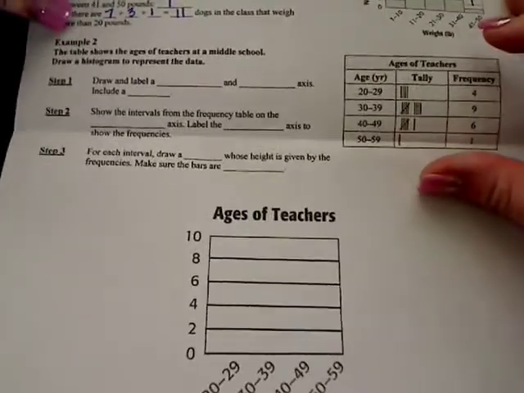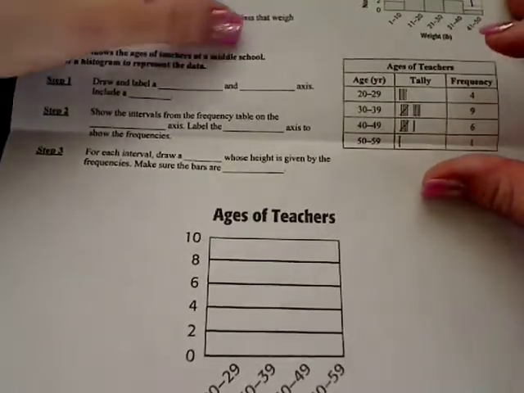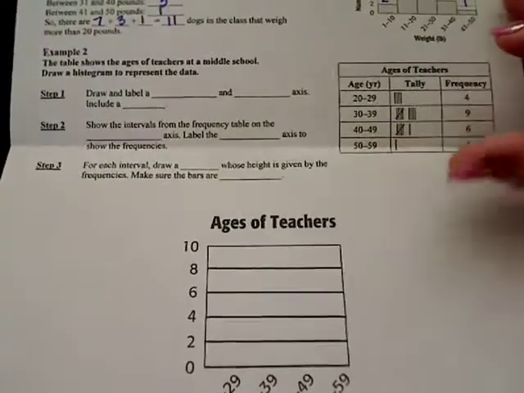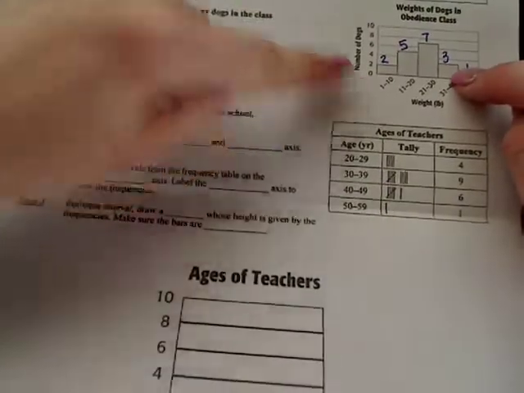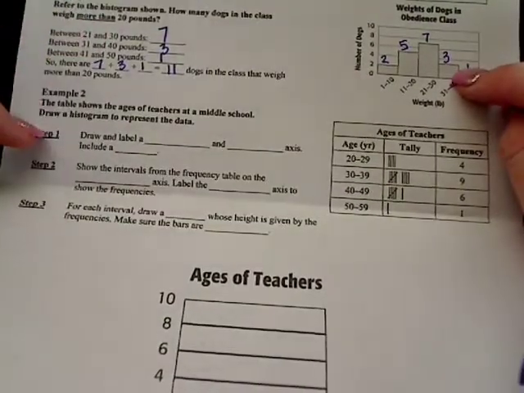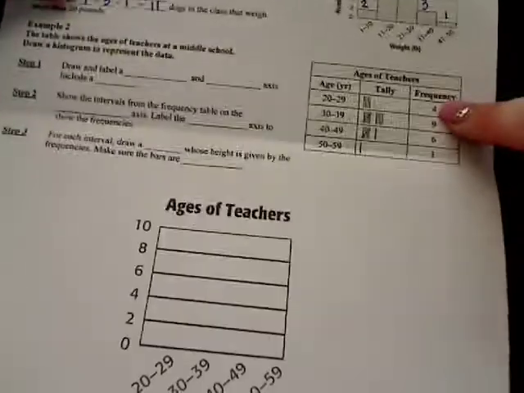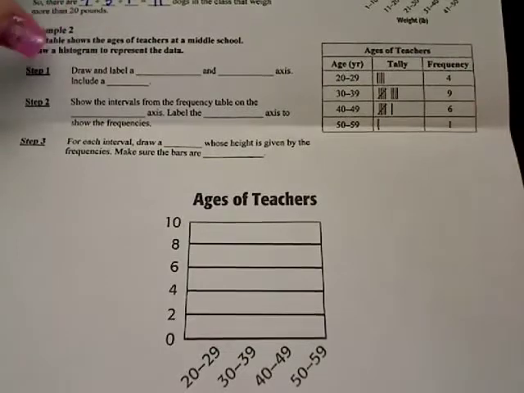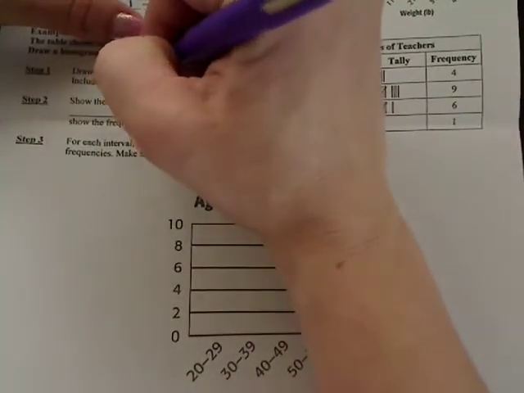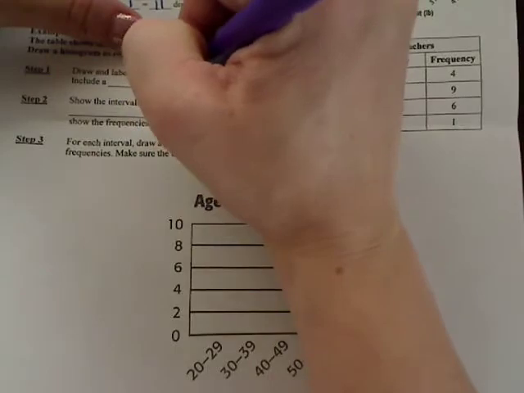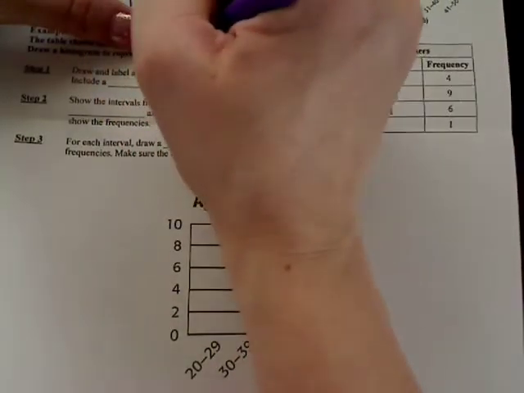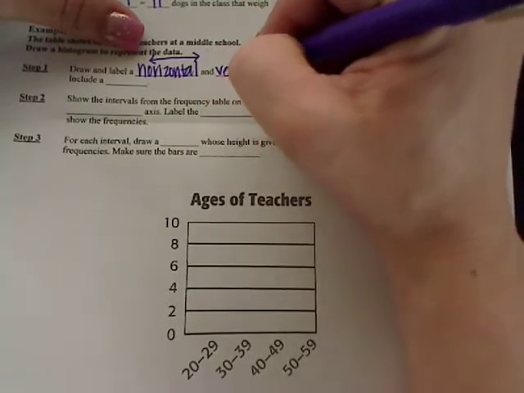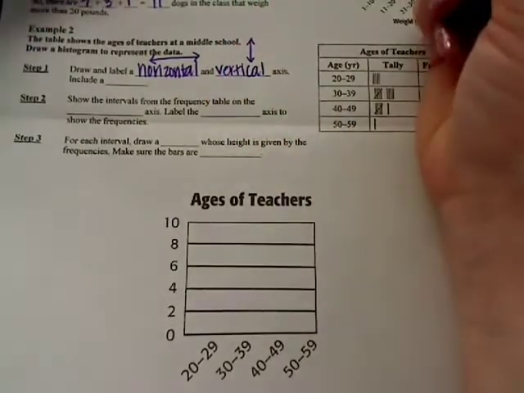Example 2. The table shows the ages of teachers at a middle school. Draw a histogram to represent the data. On the first one, they gave us a histogram and we interpreted it. On the second one, they're giving us a frequency table and we are going to create our own histogram from it. So step 1 is to draw and label a horizontal axis. Remember, horizontal is left to right, like the horizon, and vertical is up and down.